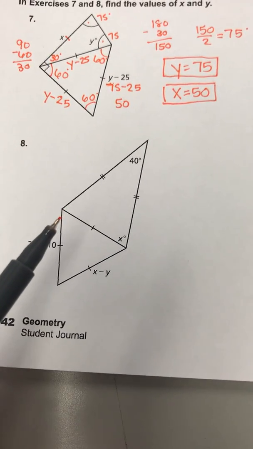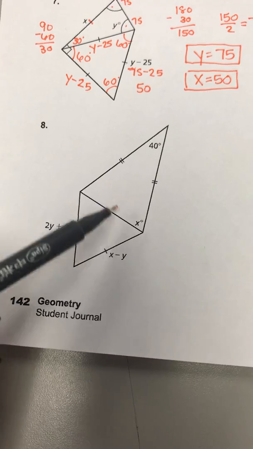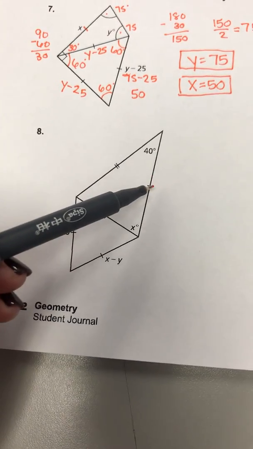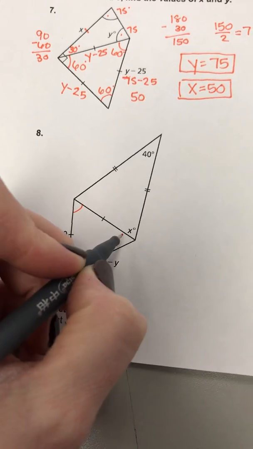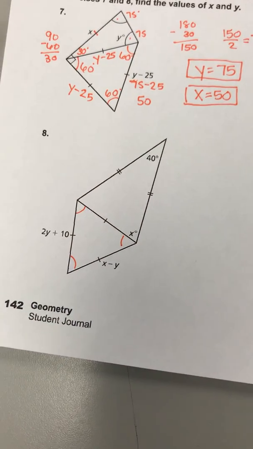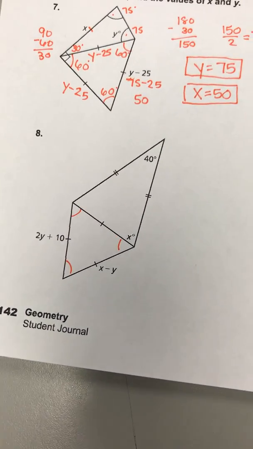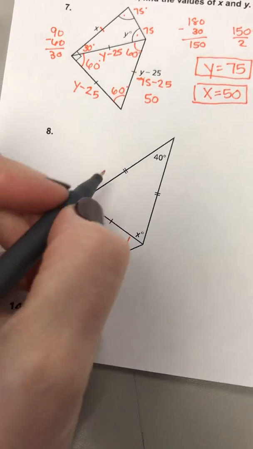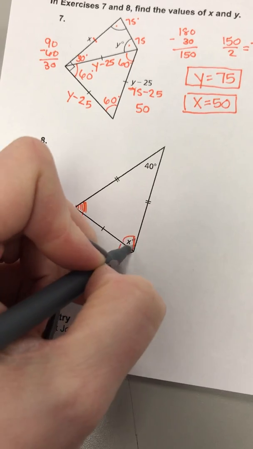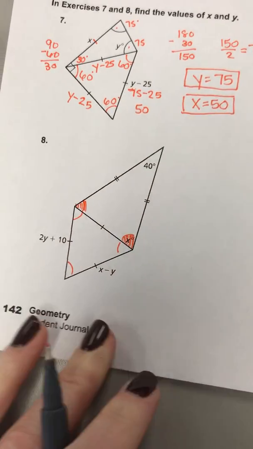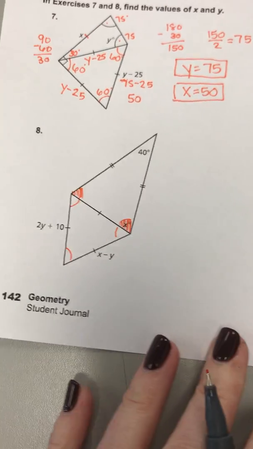Okay, looking at number 8, again, we've got an equilateral triangle here. We've got an isosceles triangle there. Remember, we know these are all 60. I don't know if that's going to help us yet or not, but I'm just going to mark them congruent for this part. Here, I know that these are congruent, so I'm going to mark them a little bit differently because I just marked the 60-degree angles, and I don't know that they're really the same as each other.